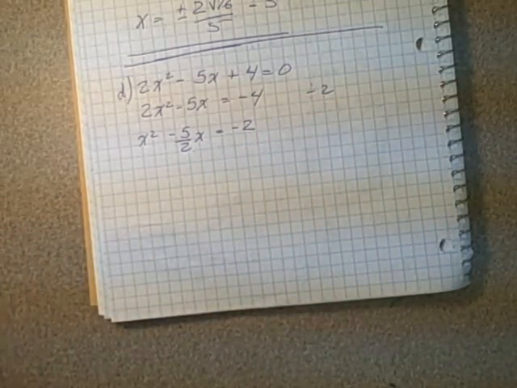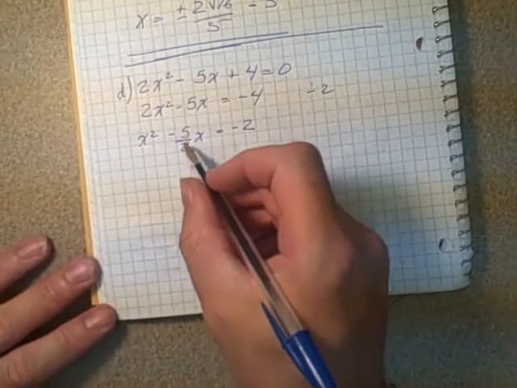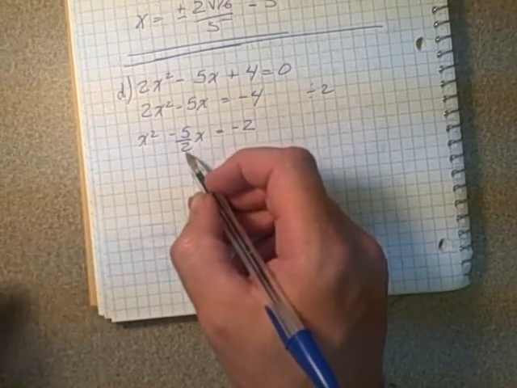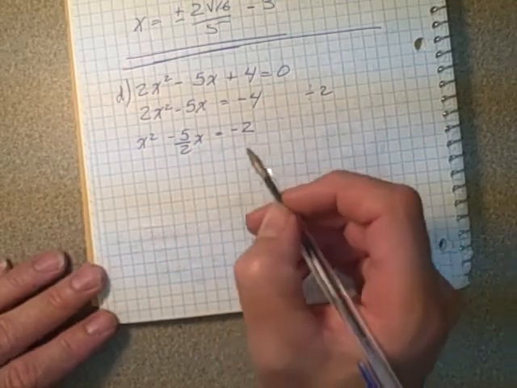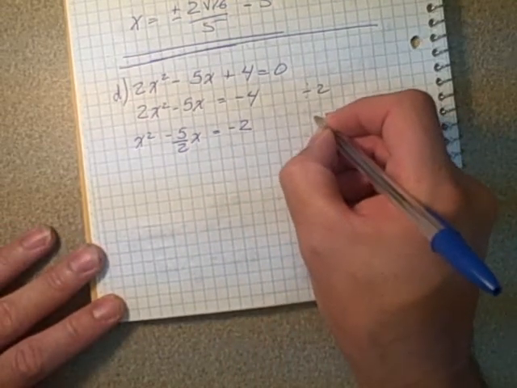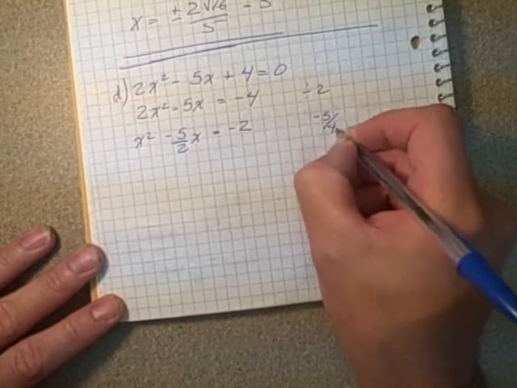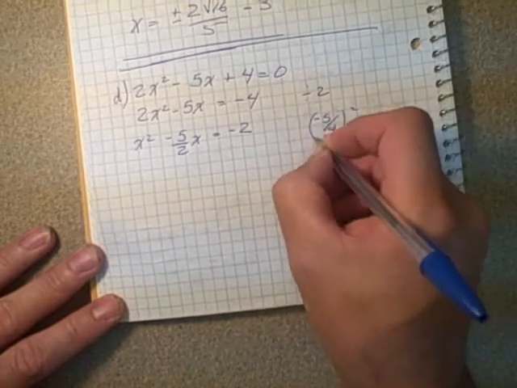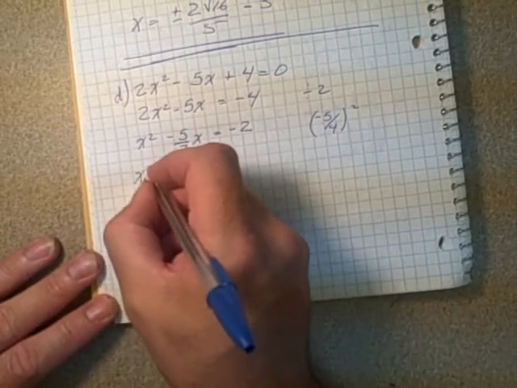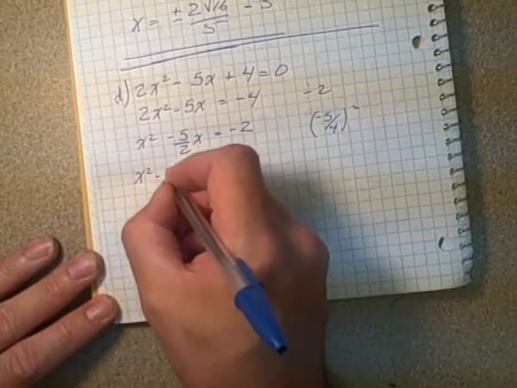Okay, so we're at this point, we have to complete the square. So we have to take half of this. Well, half of that is just negative 5 over 4, right? Because you put an extra 2 on the bottom. And then we have to square that. So half of that is negative 5 over 4, and then we have to square it, and I have to add that to both sides. So x squared minus 5 over 2 x.